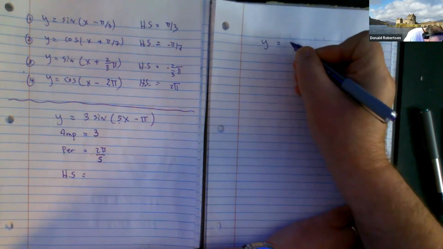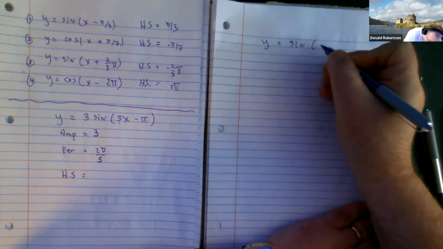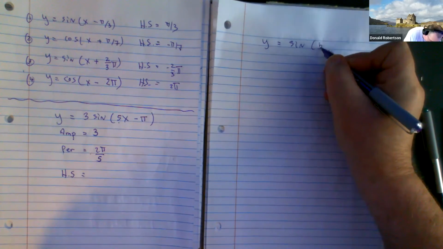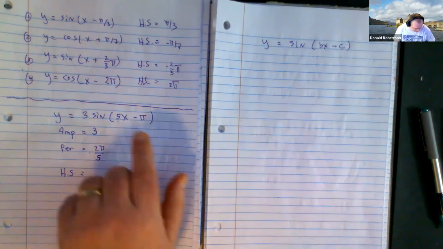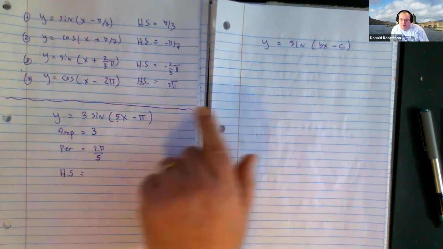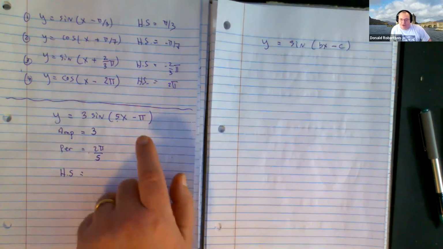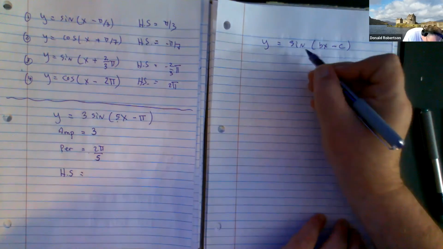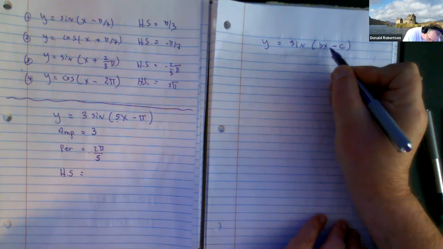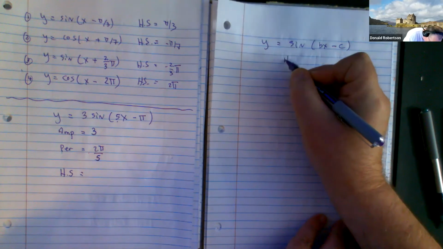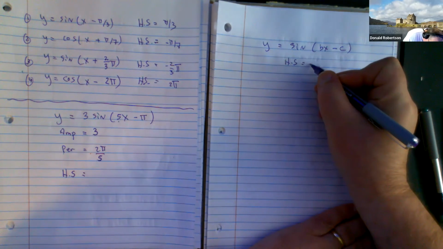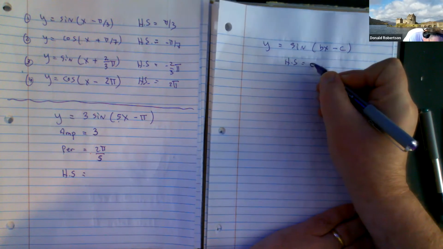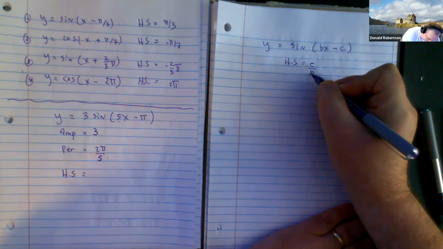If y is equal to the sine of bx take away c, so b in this case is 5 and c in this case is pi. If it's the sine of bx minus c, then the horizontal shift is going to be c divided by b.